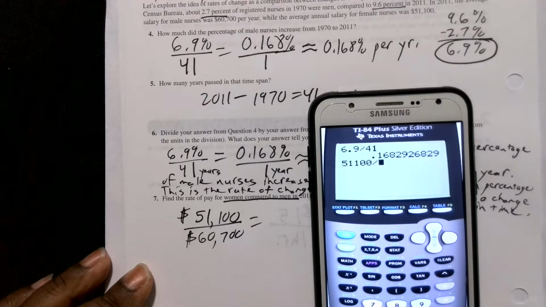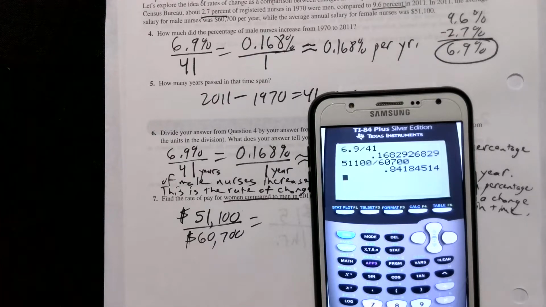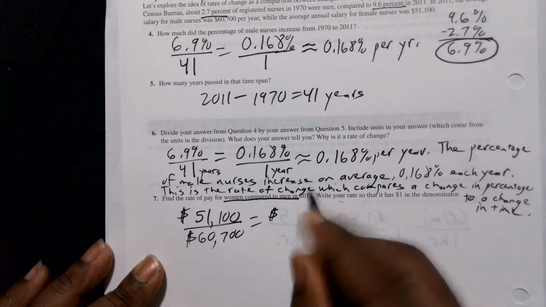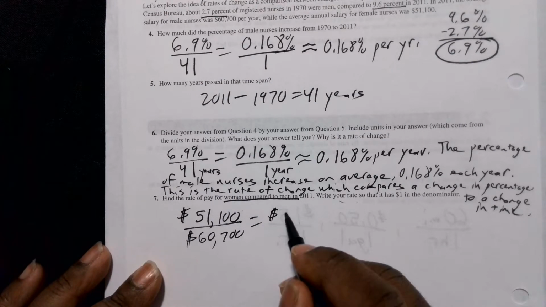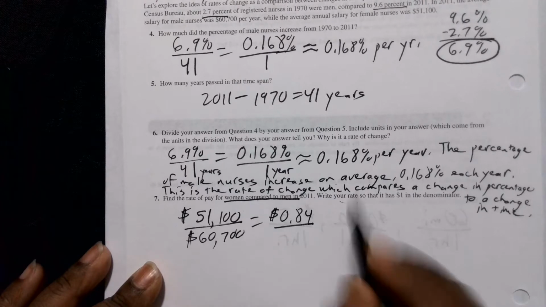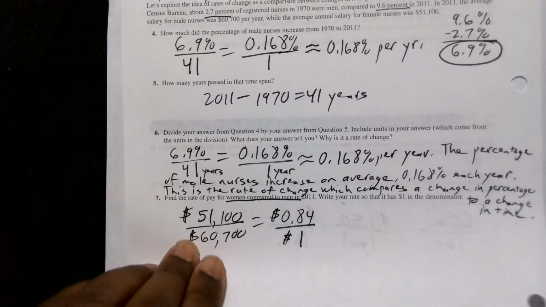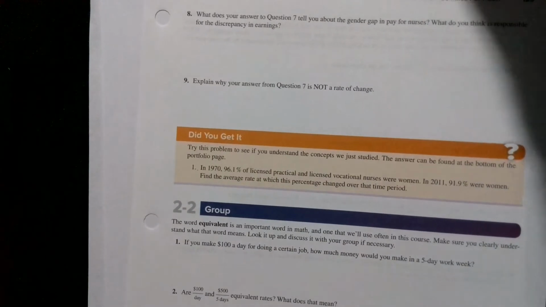Now when we put this in our calculator, 51,100 divided by 60,700, you notice that we have 0.84. We can round this to 0.84 because remember, for most things, the value of our money goes only to 2 decimal places. So it'd be 0.84 over $1. Now, we move on to the next page, to problems 8 and 9.